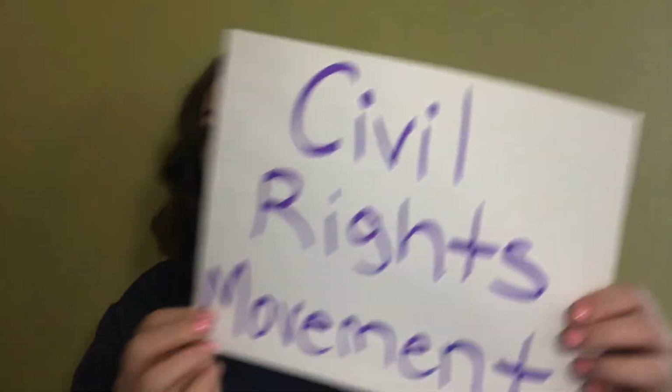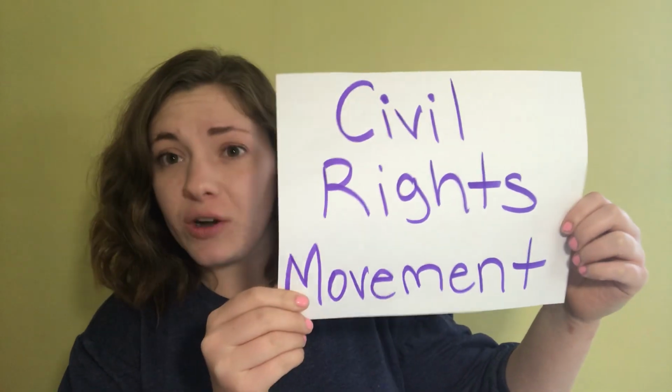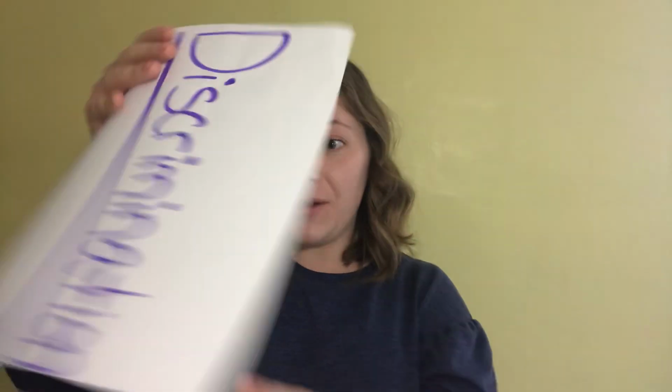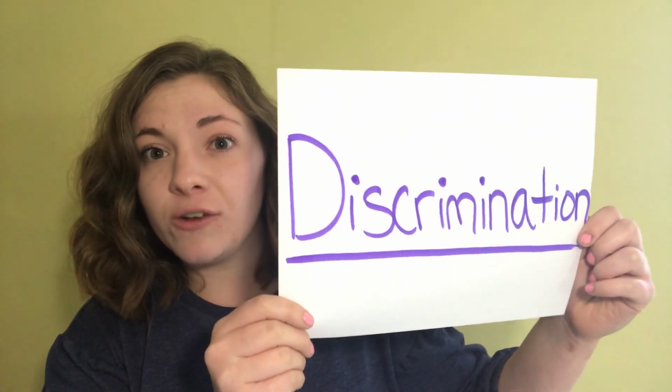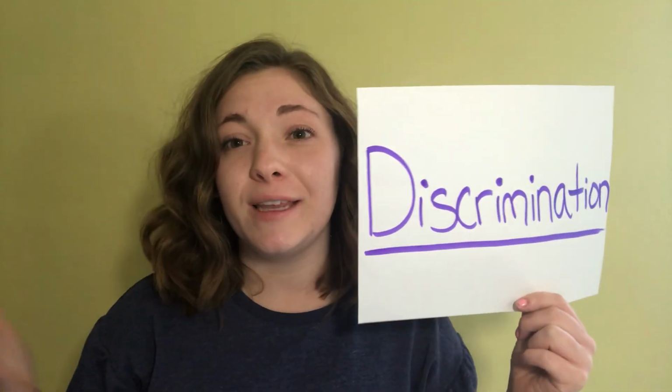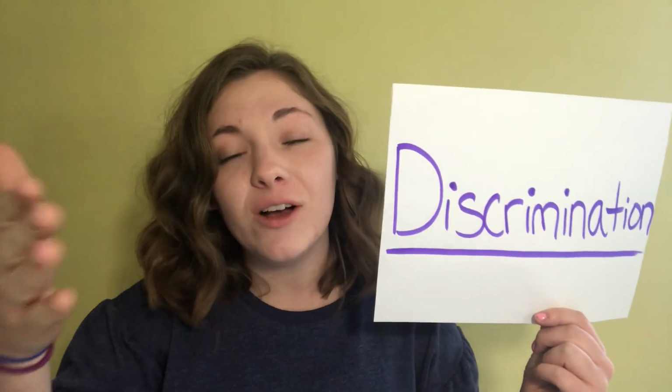So, as we talked about before, Ruby Bridges grew up during the civil rights movement. She was kind of the start of it. She was a huge part of it. Civil rights movement was when they were fighting for equal rights for people who were African American and not white. So people who were African American were discriminated against. Hopefully you remember this huge word, discrimination, which basically just means to treat somebody differently or badly because of the way they look or a certain trait that they have.